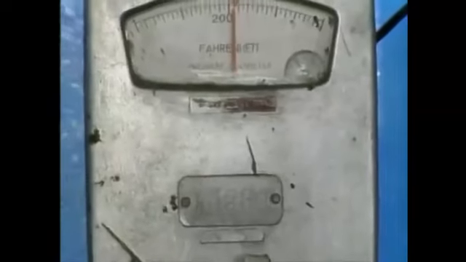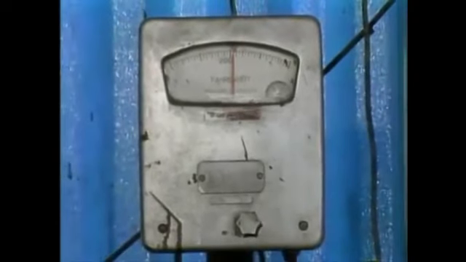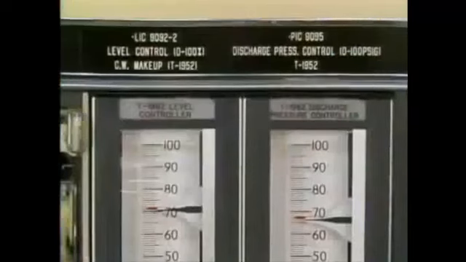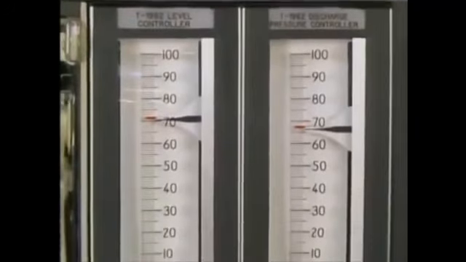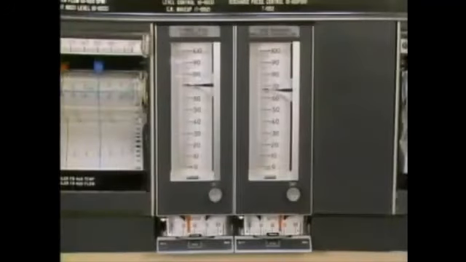Some controllers have a chart to record process variable values over a period of time. This controller could be called a recording controller. A controller can also be identified by its location. A controller that's located near the process it regulates is a local controller. Other controllers may be located some distance from the process, such as in a control room. These controllers are called remote controllers. Many controllers can operate in two different modes, automatic and manual.